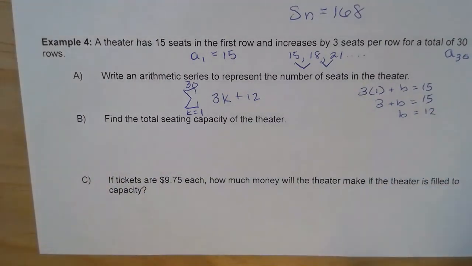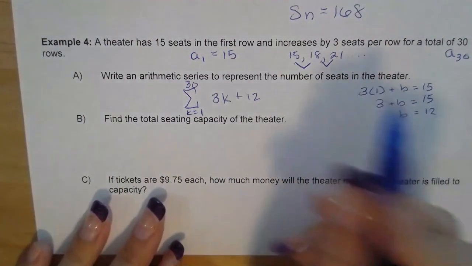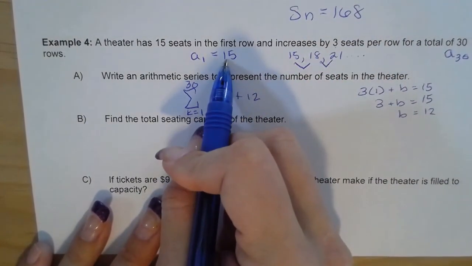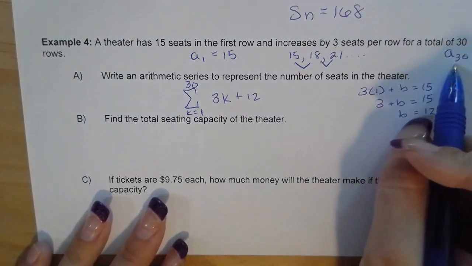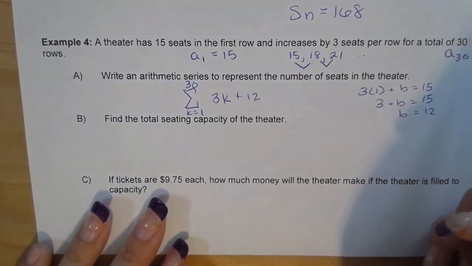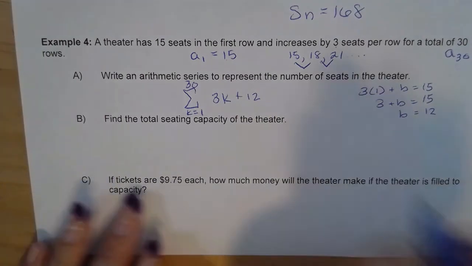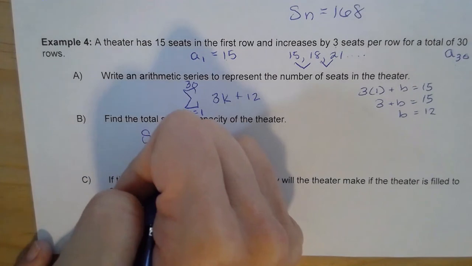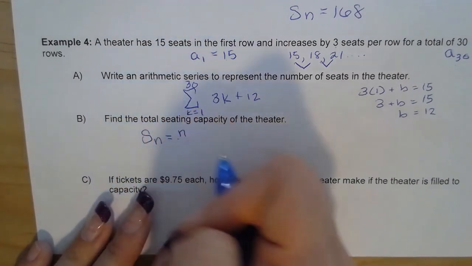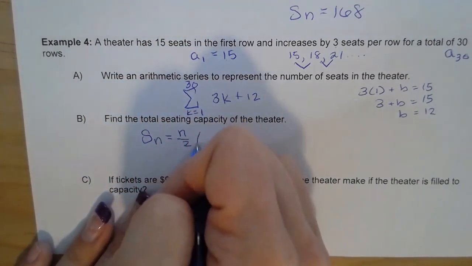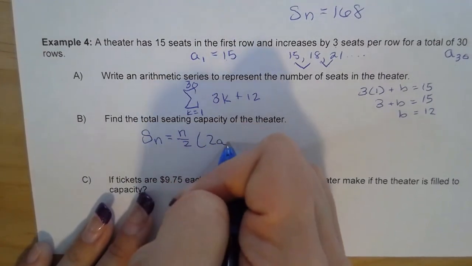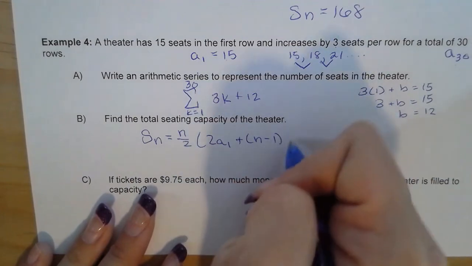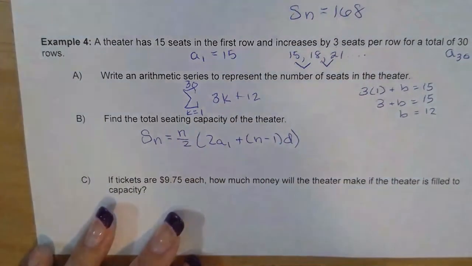Well, again, either one is totally fine, but since I know the difference is going by 3, we start with 15, and we know that there are 30 terms. We don't even need our last term. So I'm going to use the summation equals n over 2 times the 2a subset 1 plus n minus 1 times d equation. I'm going to write that down so you see which one I'm using.